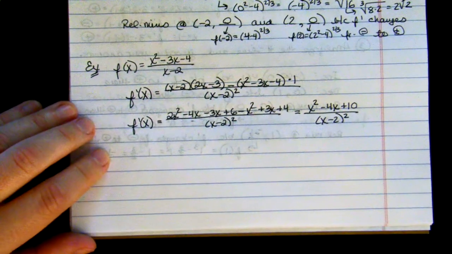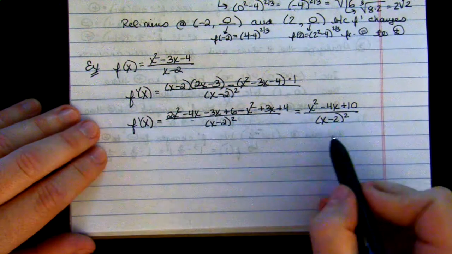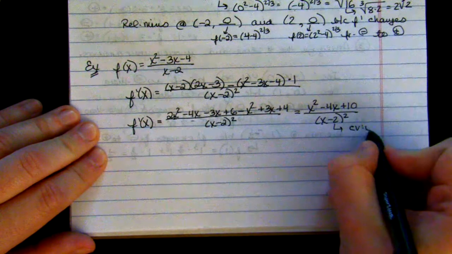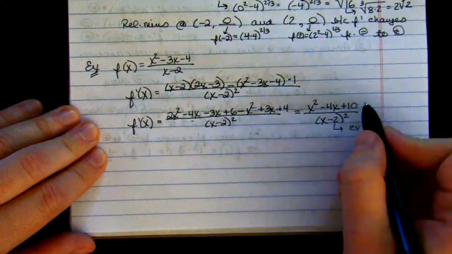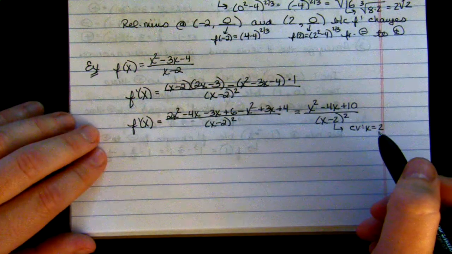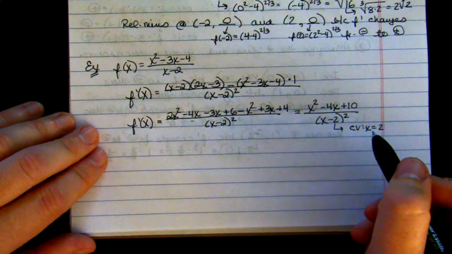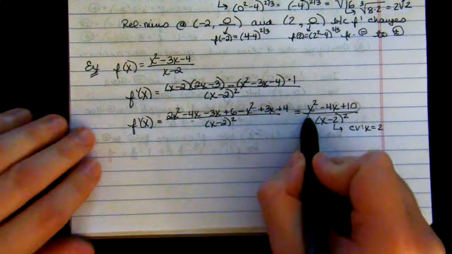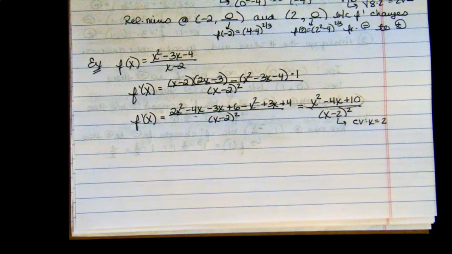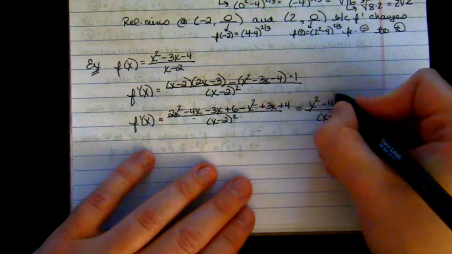I now need to find the critical values. Denominator is going to give me a critical value at x equals 2. The numerator, I can't factor that. And we're not allowed to use a calculator for this, so solving by graphing is out. How else can you set the numerator equal to 0 if you don't have a calculator? Hopefully you said quadratic formula.